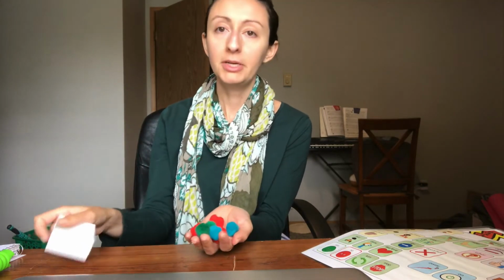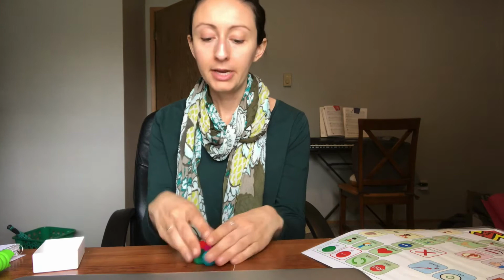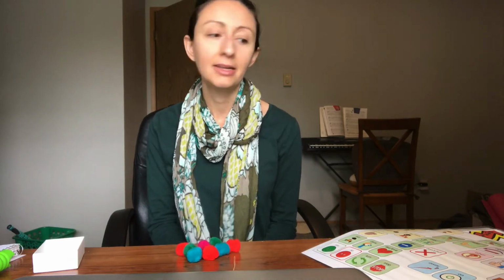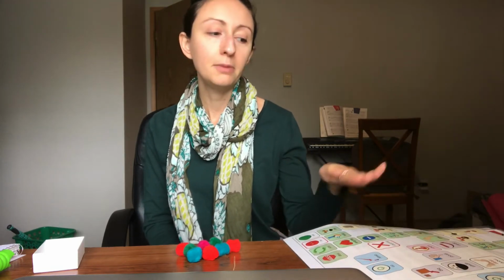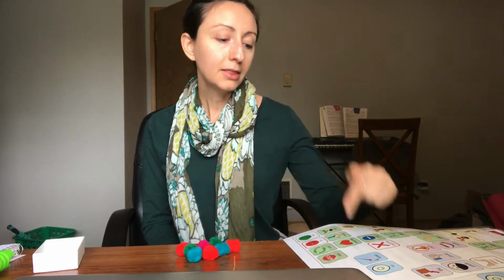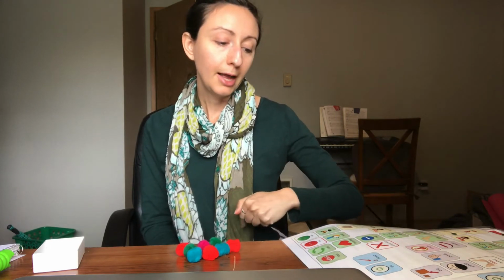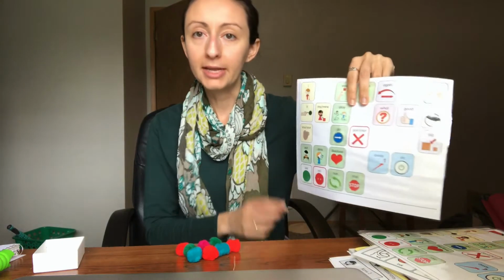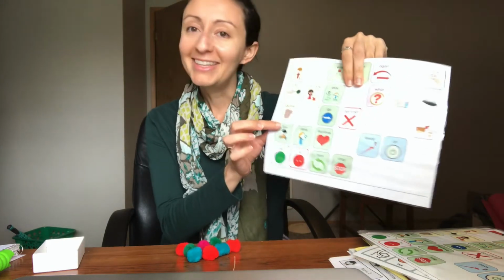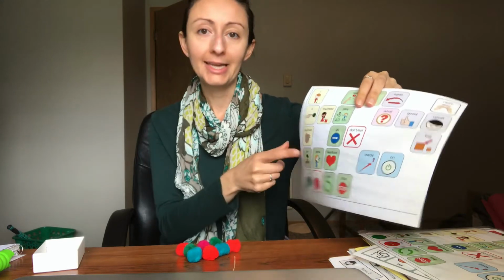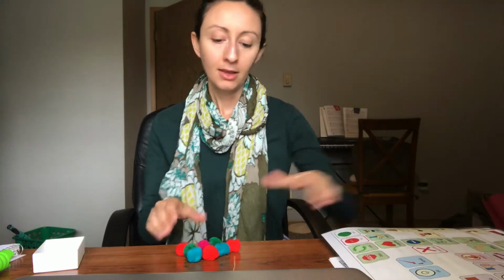So first I'm going to talk about snack time or eating. This is a really motivating activity for many children and a great time to bring this core board out and really model requesting, or I like, or yes, no. So this one has eat. So I would get started by saying, okay, it's time to eat. We're gonna eat now. So I'm using gestures, words, and pointing to the pictures.